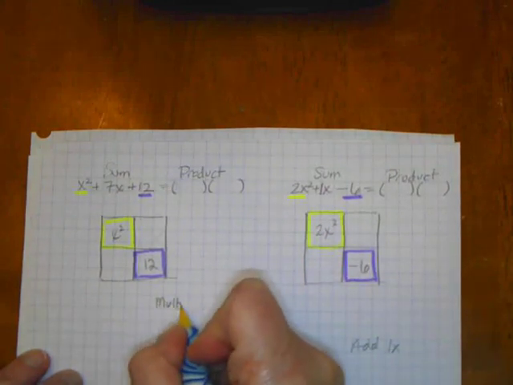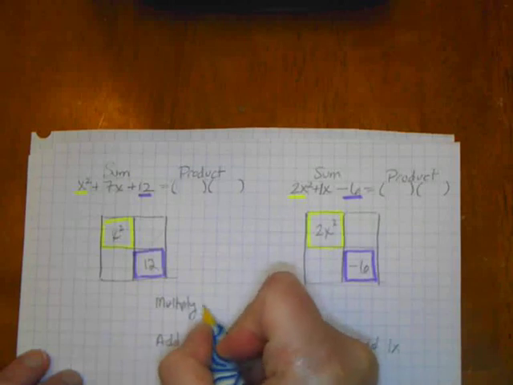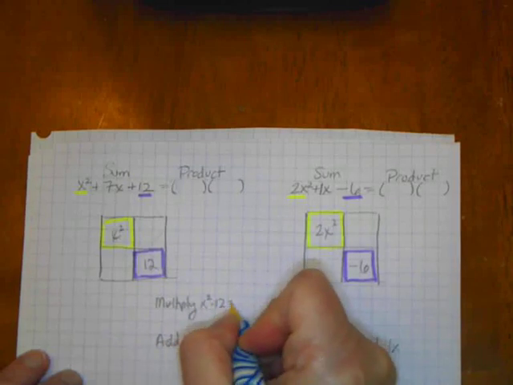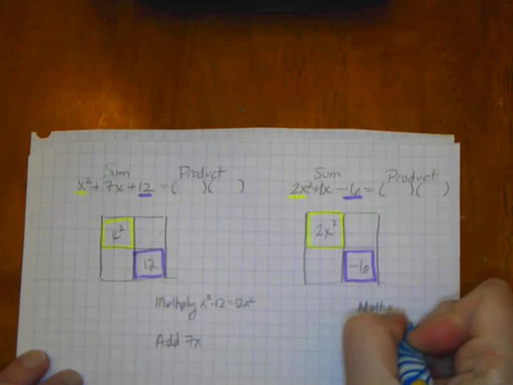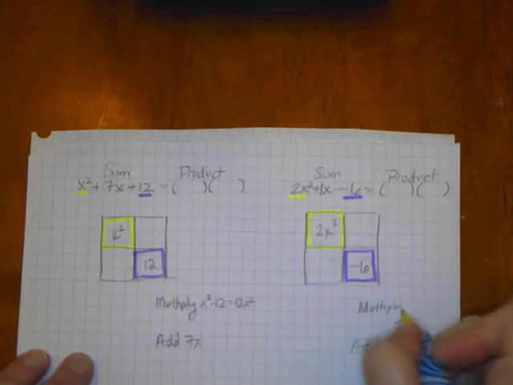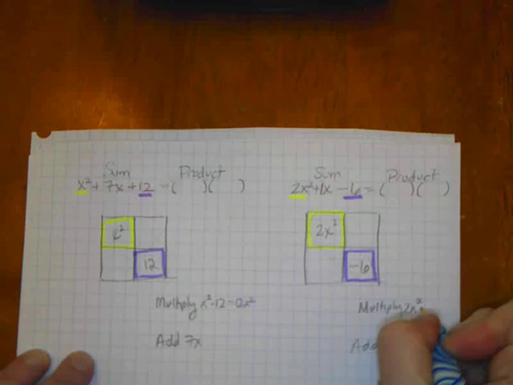So we need two things that multiply to be x squared times 12, or 12x squared. Over here, we need two things that multiply to be 2x squared times negative 6.